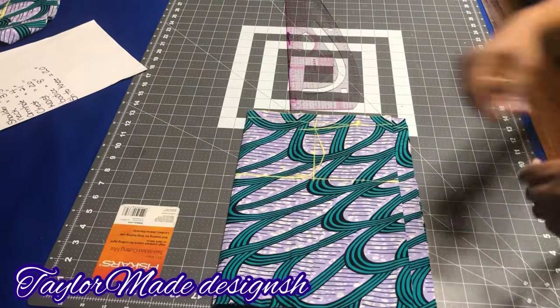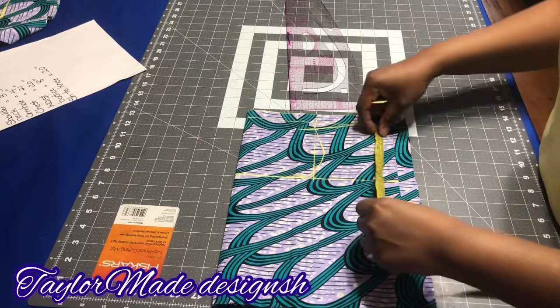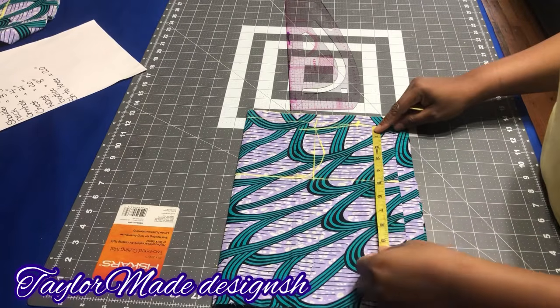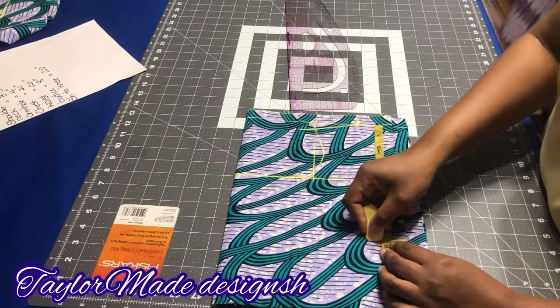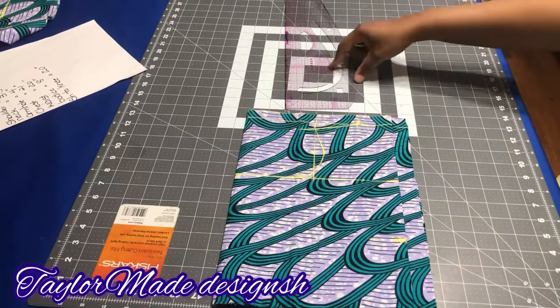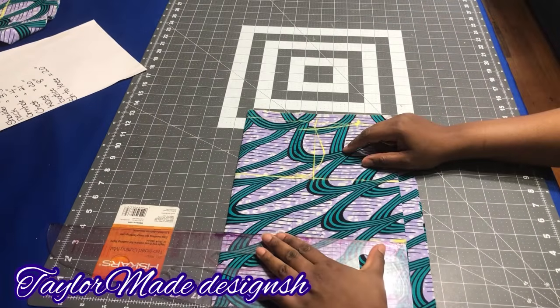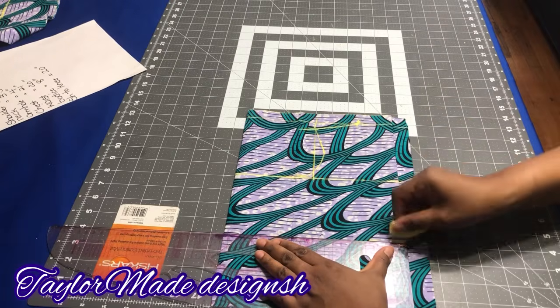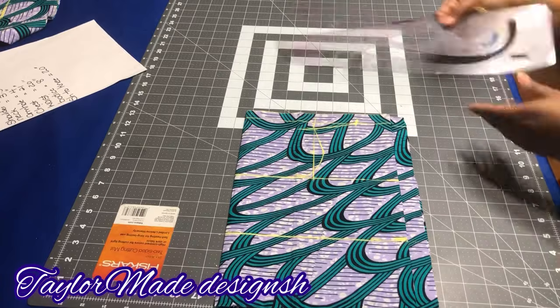Now, you're going to take my bodice measurement from shoulder to the half length, which is 8 inches, and I'm going to make it 8.5 inches right here, and I'm going to draw this line. Okay? So this is the waistline now. This is where you're going to put the waist measurement.